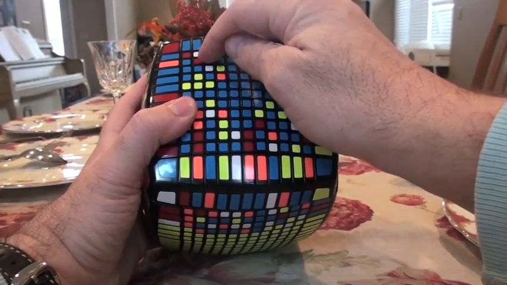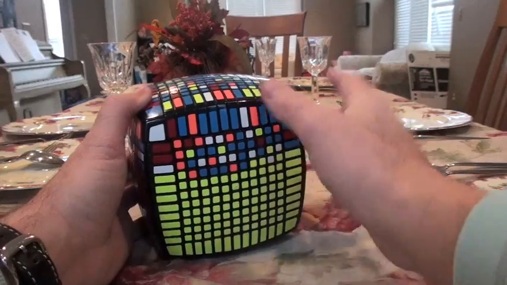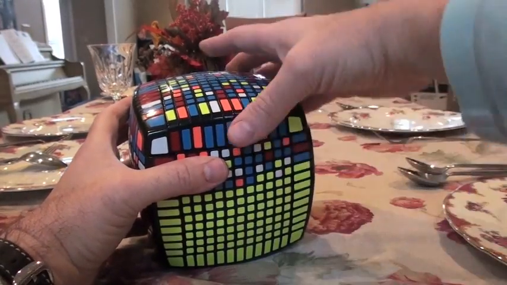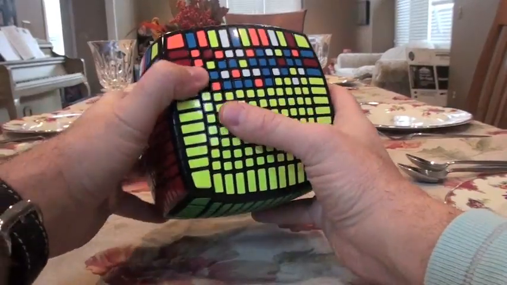This one, 1, 2, 3, 4, 5, 6. 1, 2, 3, 4, 5. So that's too low. How about this? These 2 will fit. Actually, those 2 are what I need.